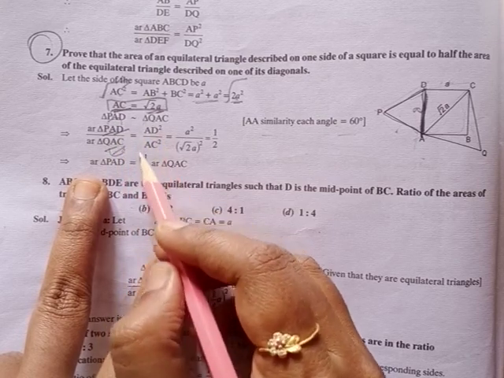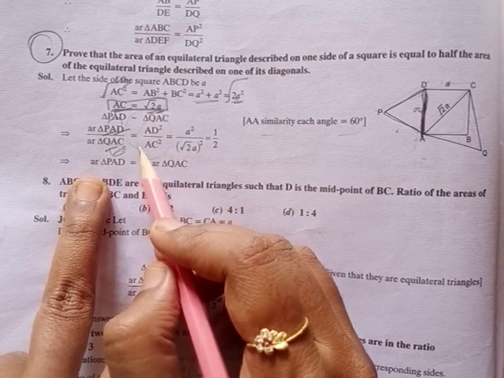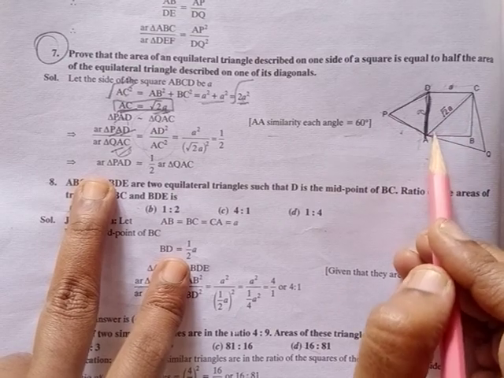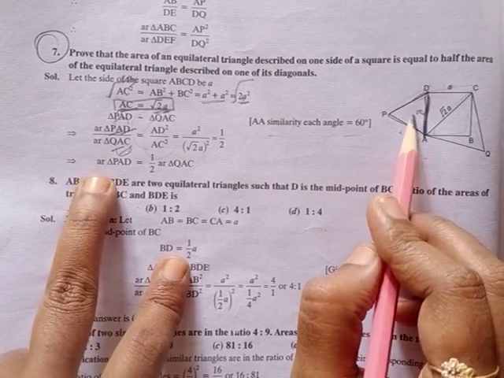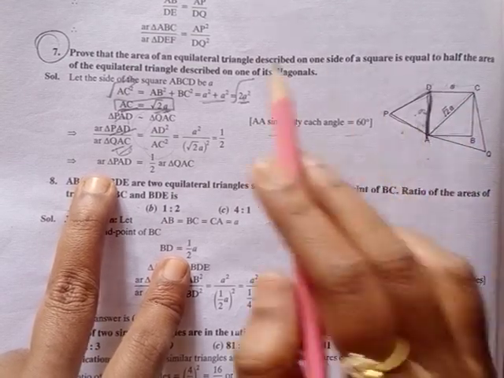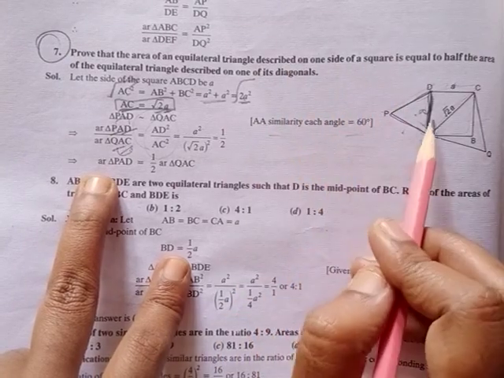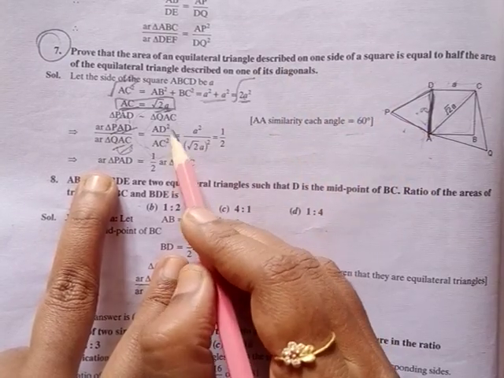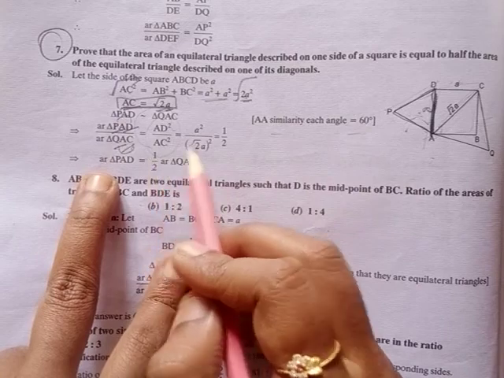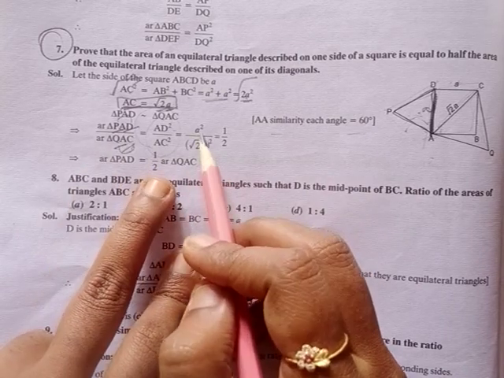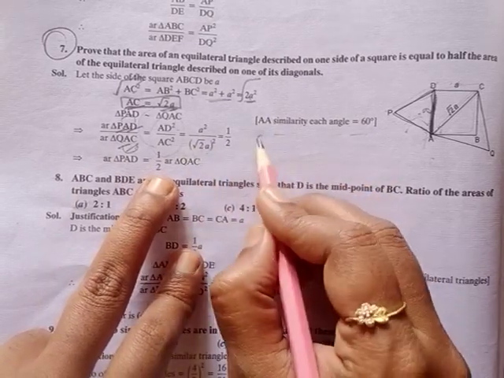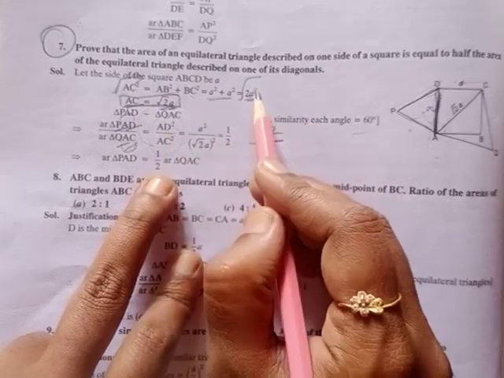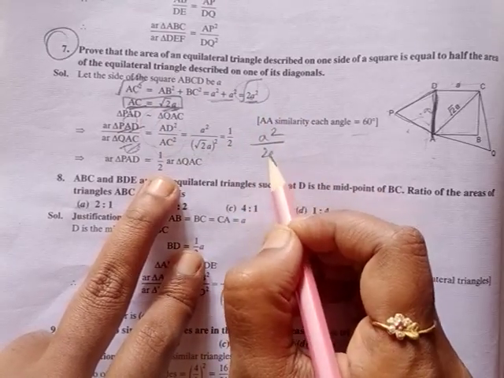From that you are taking this AD square by AC square alone, because you know the value of AC and you know the value of AD, diagonal and one side. They were describing only about diagonal and one side. So we are taking this pair. AD value is nothing but A and AC value is nothing but root 2 A. So when you square this, what will happen? A square by, already AC square you have the value 2A square.